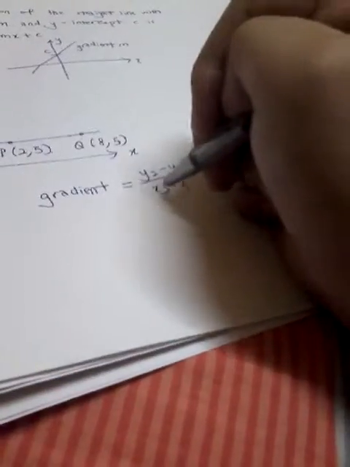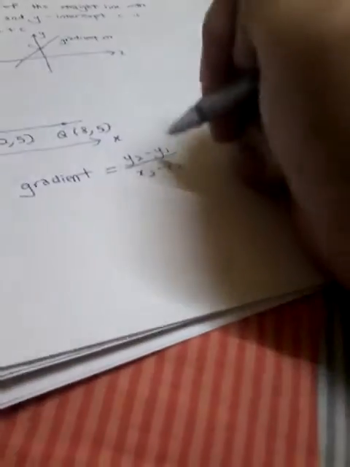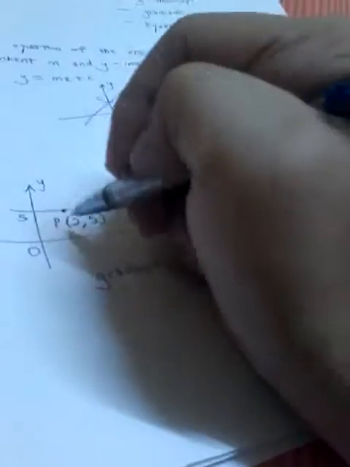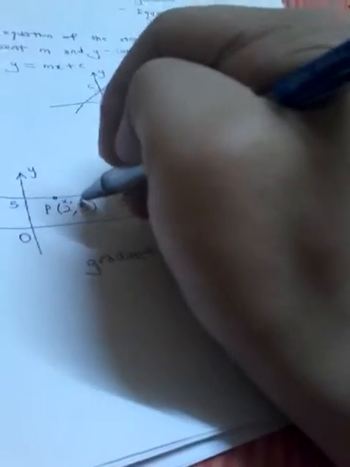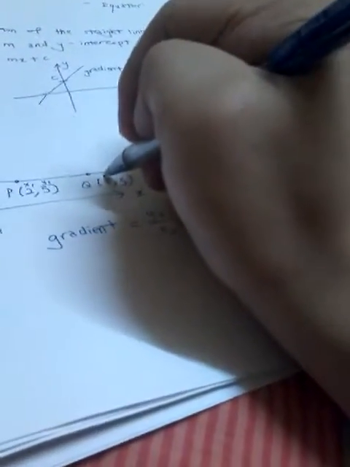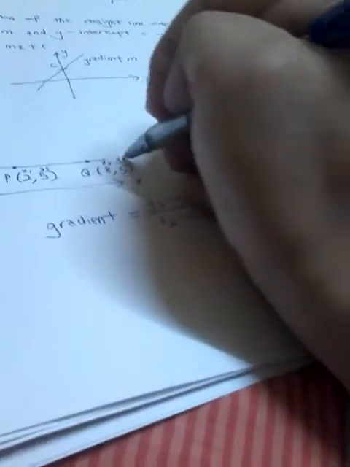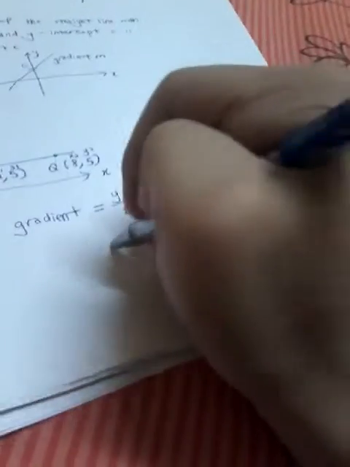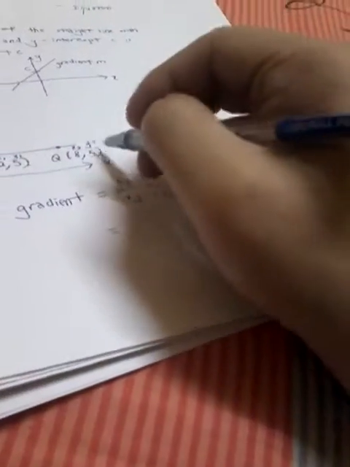What is x1? What is x2? What is y1? What is y2? So let's identify or label. This one will be your x1, this one will be your y1 for P. And for Q, this one will be x2, this will be your y2. Now substitute in the values.